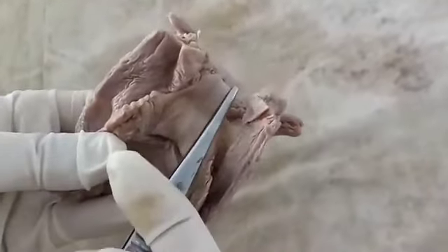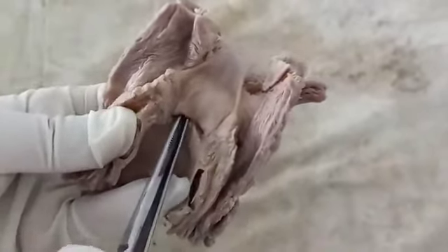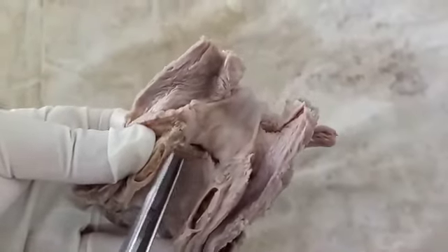The part above the vestibular fold up to the inlet is the vestibule or supraglottic part. The middle part is the sinus or ventricle of larynx, and the part below vocal fold is the infraglottic part.